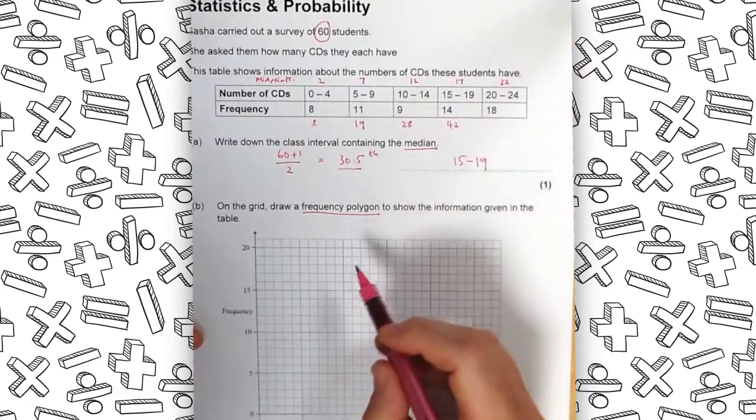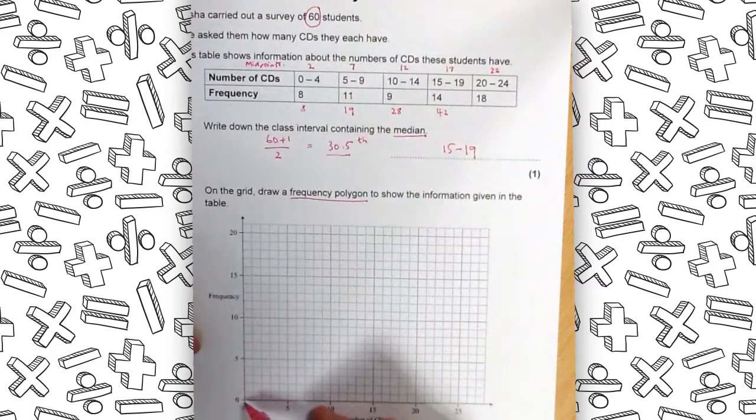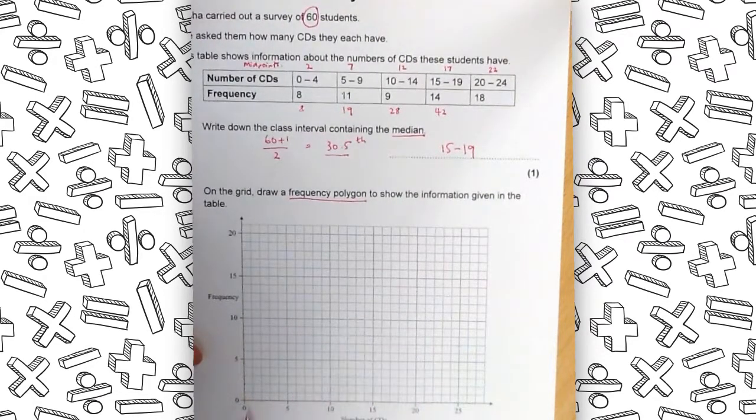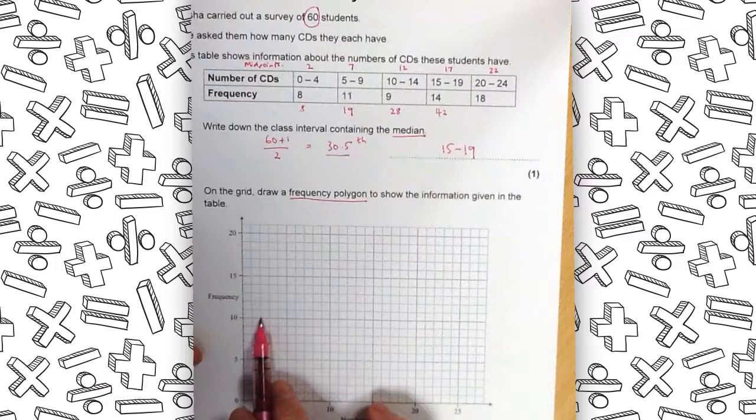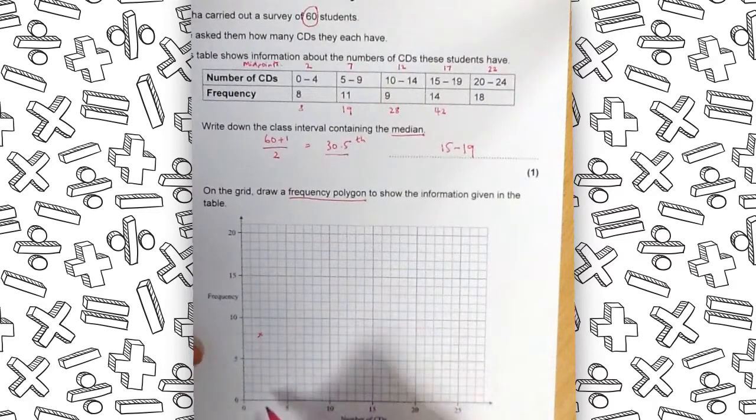What we now do is on our frequency polygon, we have our frequency measured on the vertical axis, on the y-axis, and we have a continuous axis to show our number of CDs on the x-axis. So we look, and our midpoint of 2 would put us there, and what we need to do is plot at 8. There's 5. It goes up to 10 there with 5 equal spaces, so we know that each square represents 1. So there's 2, 5, 6, 7, 8, and we put our cross. And then we do that exactly the same for each of the other midpoints.